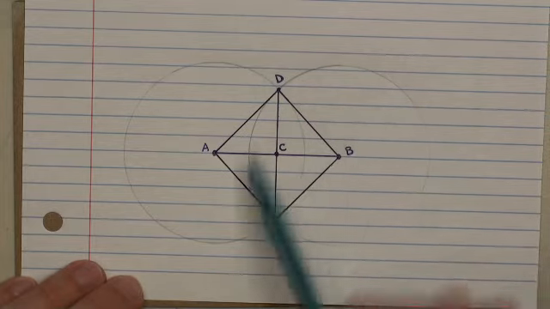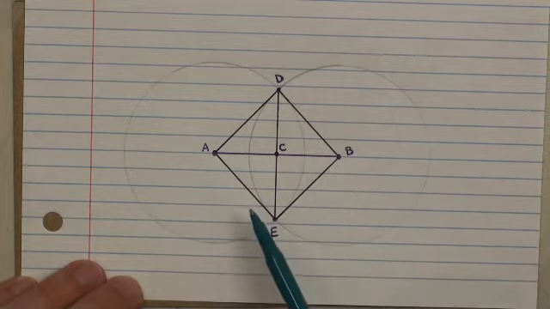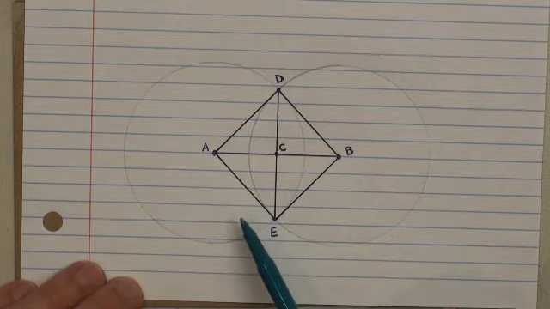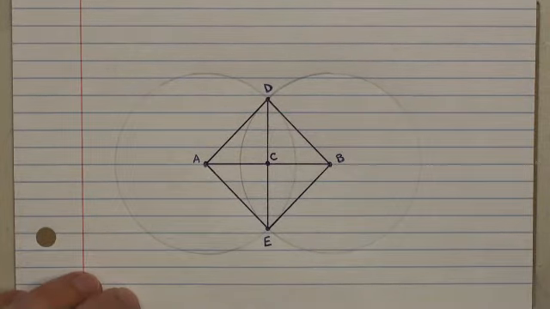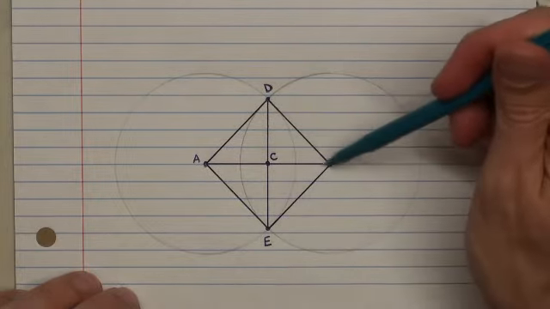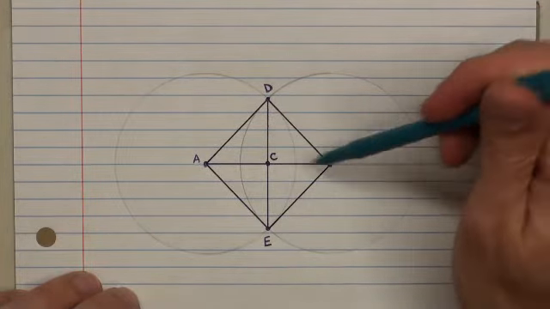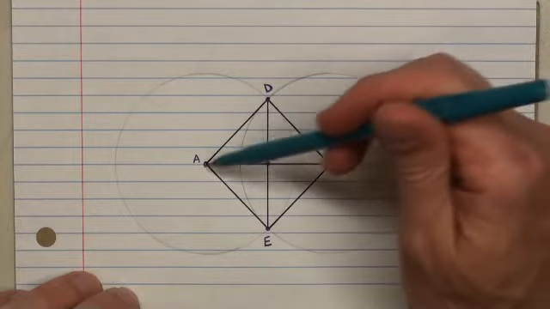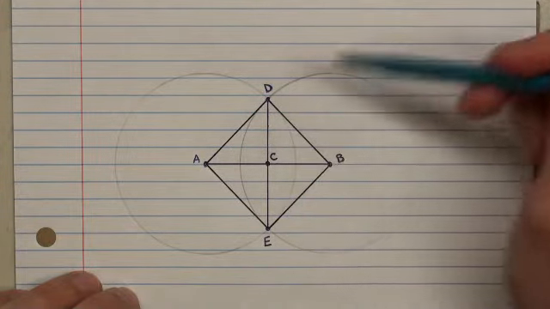Now, since these two circles that we drew are congruent, okay, they're the same size, because we used the same width on the compass to draw them, we know that the radii, that's the plural for radiuses, are all the same.